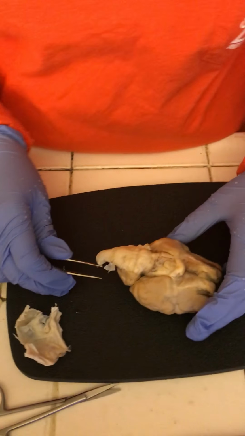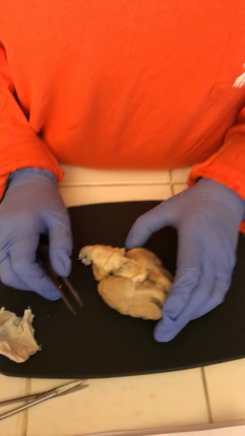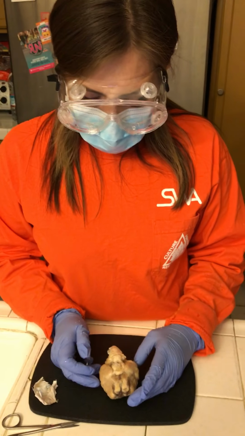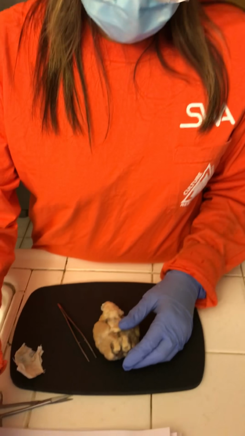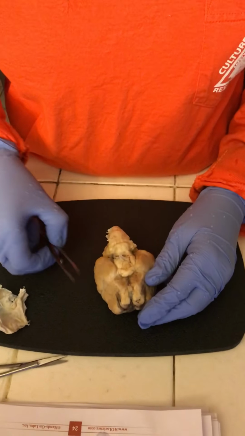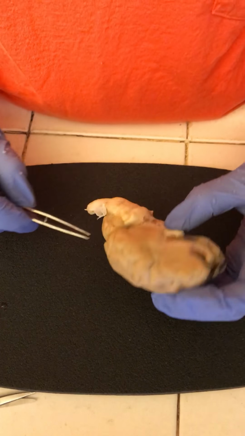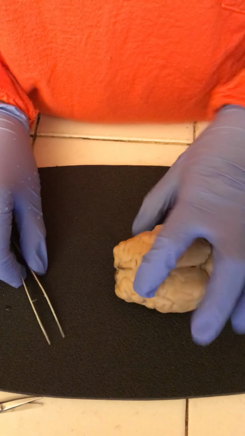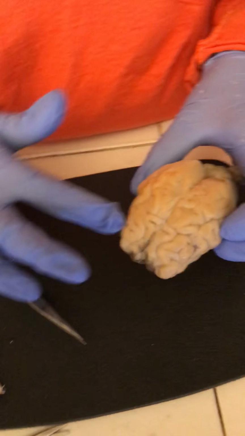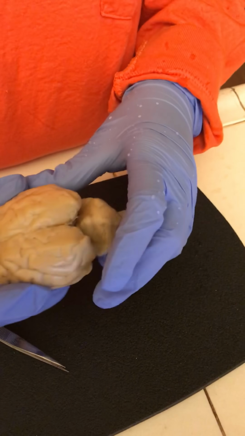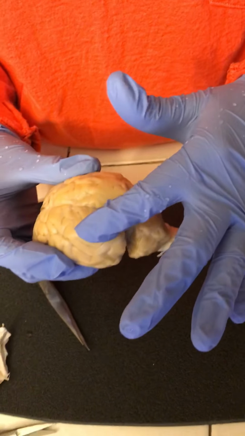All right. So now I'm gonna go ahead and get started on naming a few of the parts here that we see. So for starters, here we have the cerebellum. The frontal lobes would be these right here. The occipital lobes would be these right here.